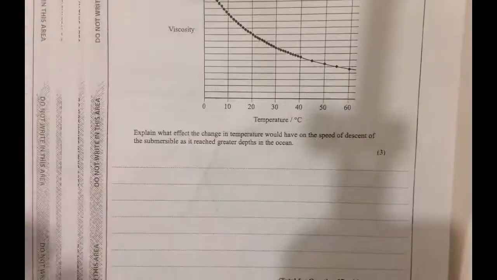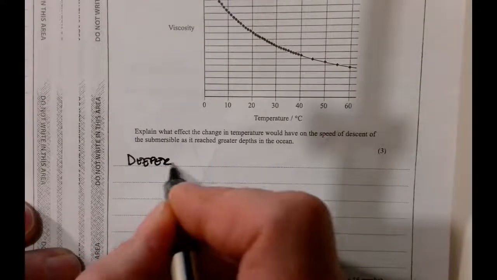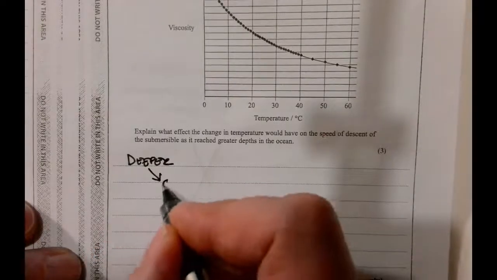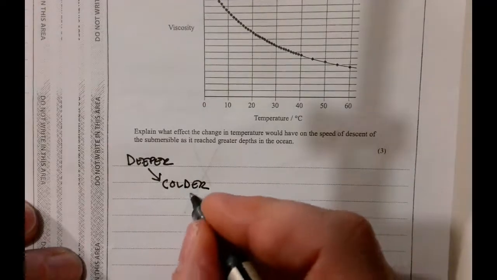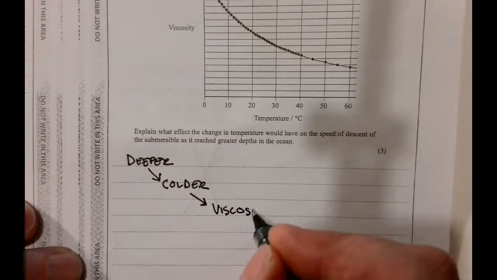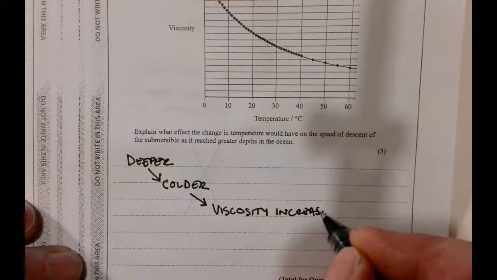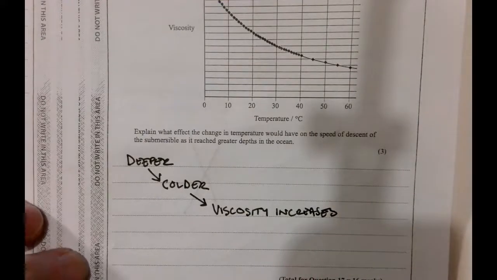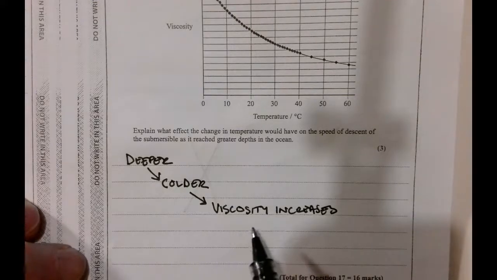So you're basically looking for this logic. As you go deeper, it's going to get colder. The graph tells us that as it gets colder, viscosity increases. Now it would be tempting to immediately jump to so it goes slower, but you haven't really explained why.